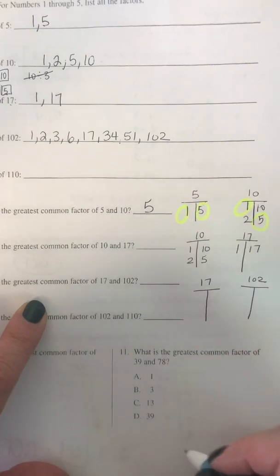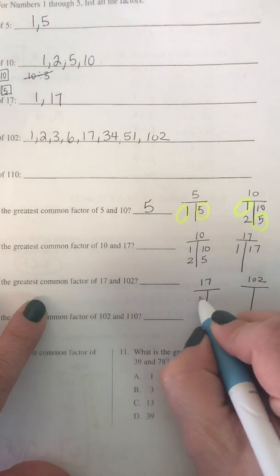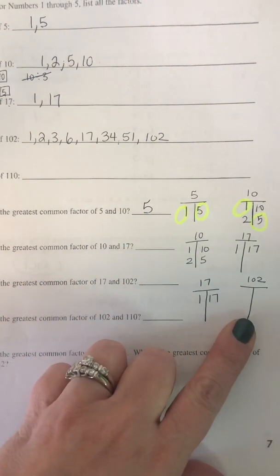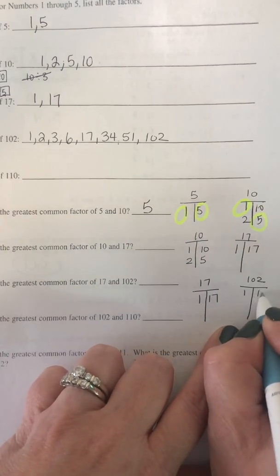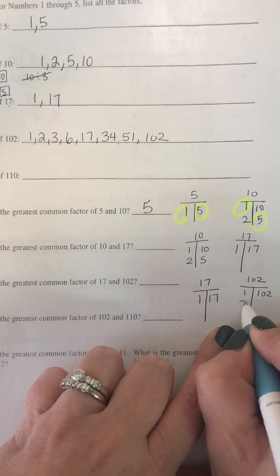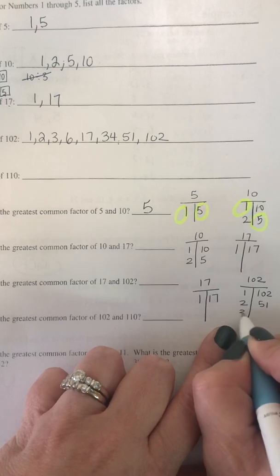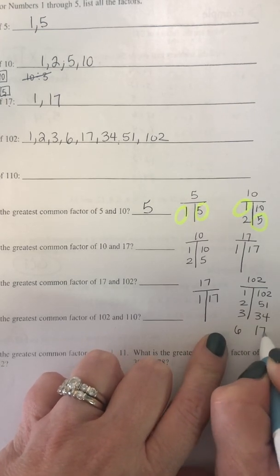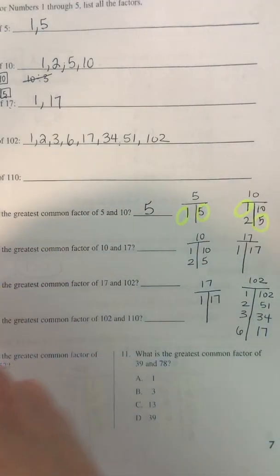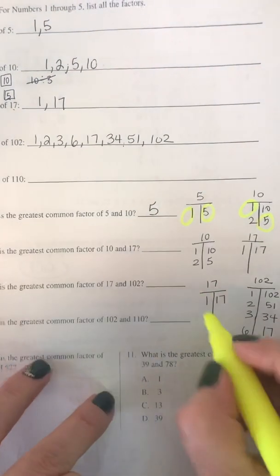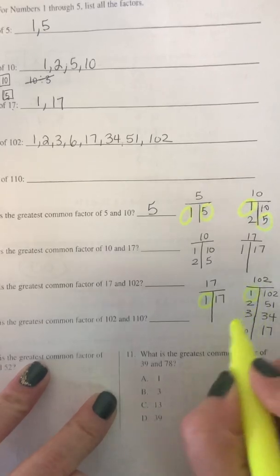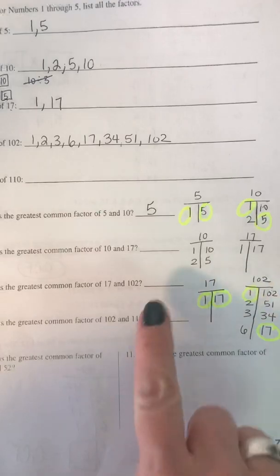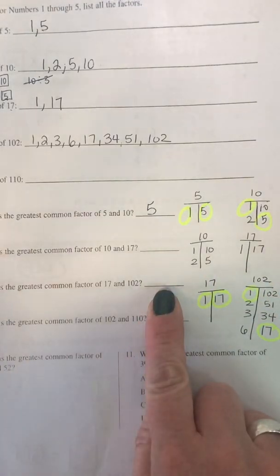Okay, on number 8, we have 17 and 102. Now remember, 17 is prime, so I only have 1 and 17. Now, 102, I had quite a few. So I'm going to write those down. All right, now I'm going to circle all the numbers that are the same. I have a 1, 17, and 17.